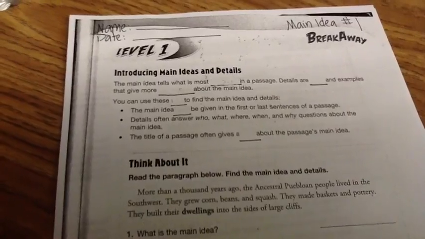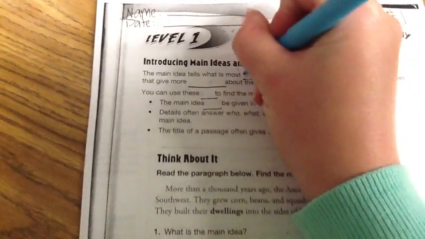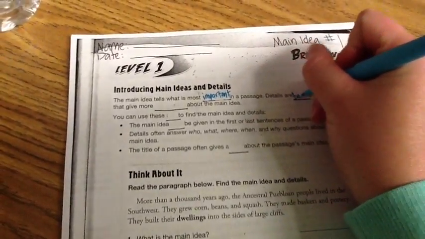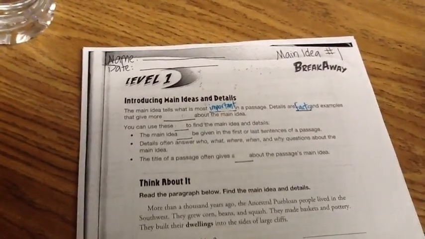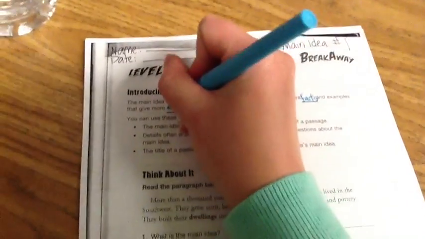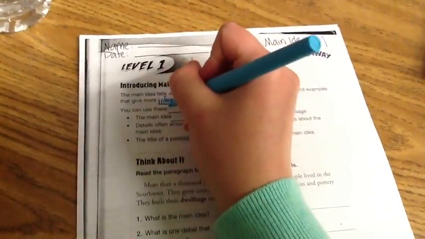Let's learn a little bit more about main idea and details. The main idea tells what is most important in a passage. Sound familiar? Details are facts and examples that give you more information about the main idea. You can use these tips to find the main idea and details.